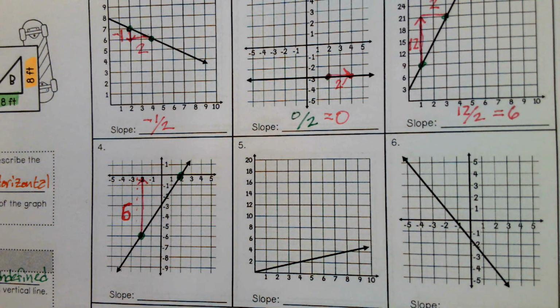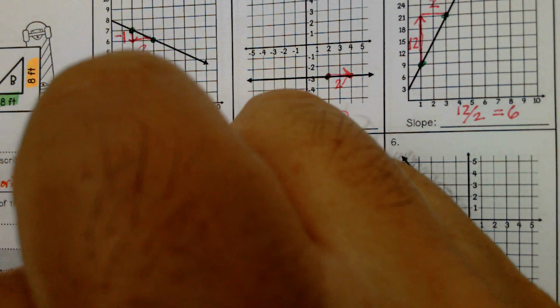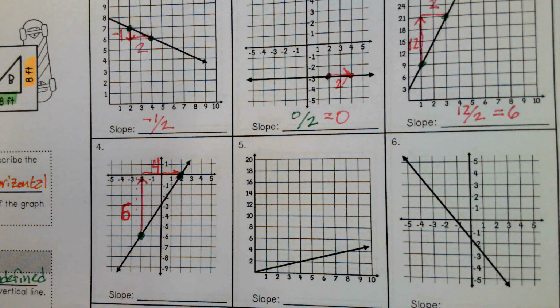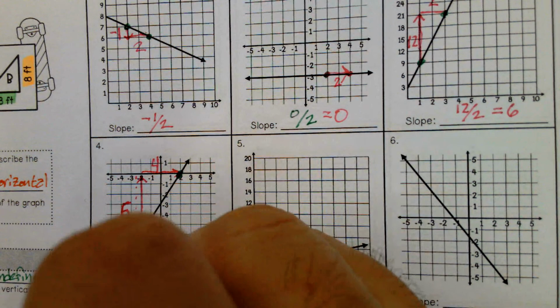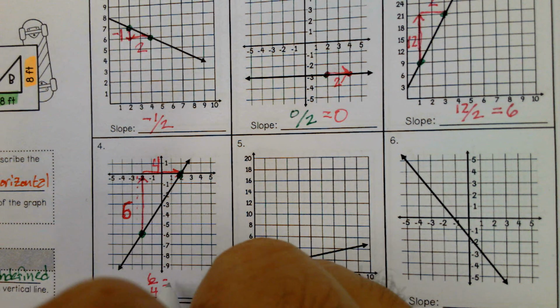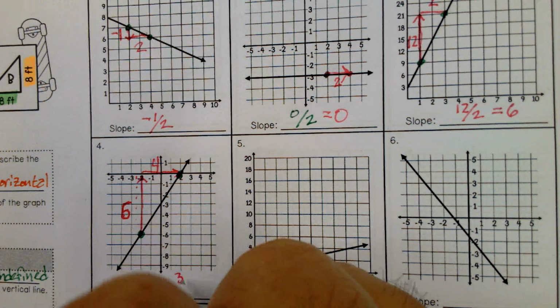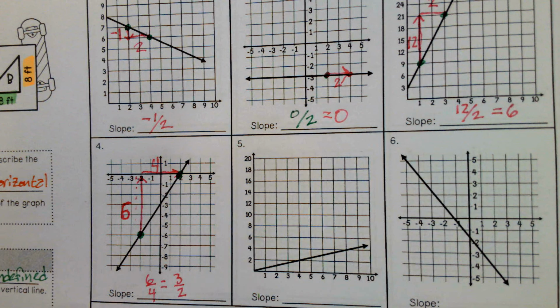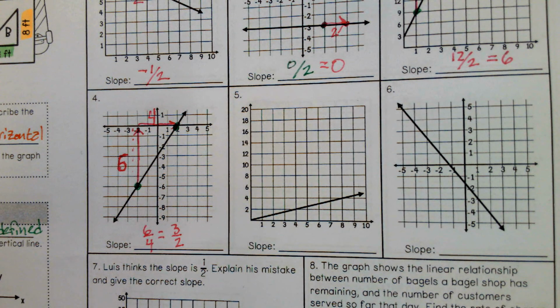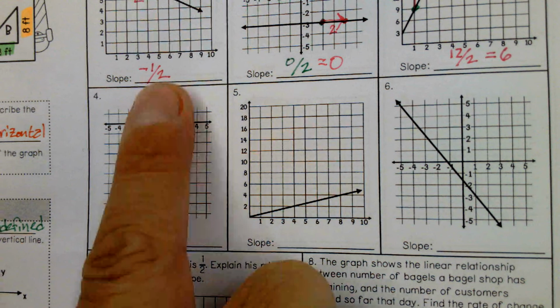So our rise was 6, and our run was 4. So what's our ratio that we want? 6 to 4, which we can reduce. Okay, 3 to 2. So we end up with 3 halves. All right. So look at the numbers as we're doing it.